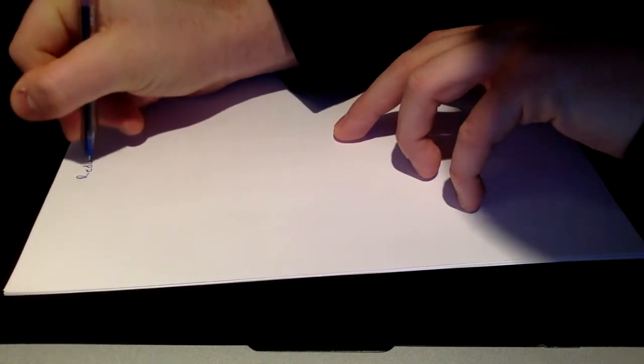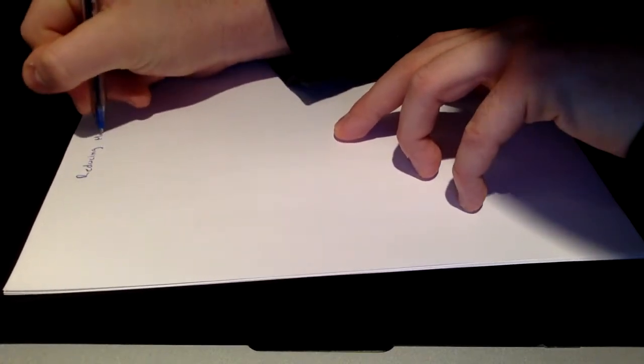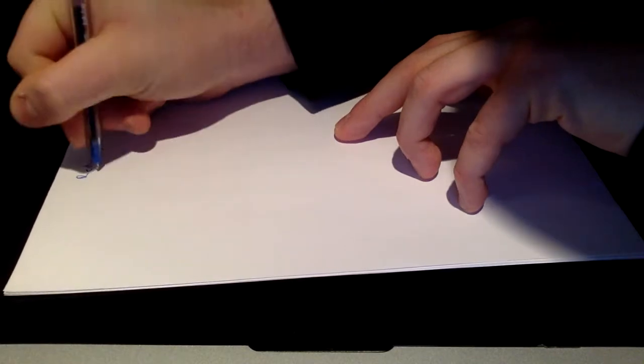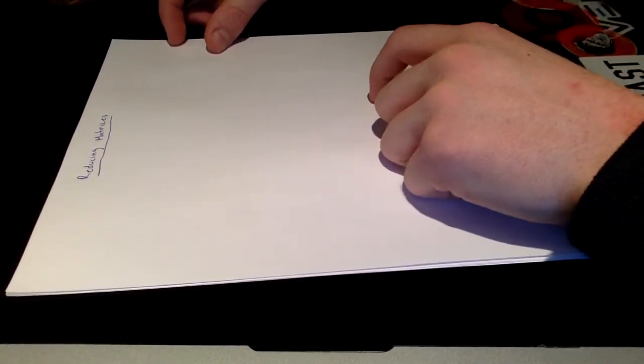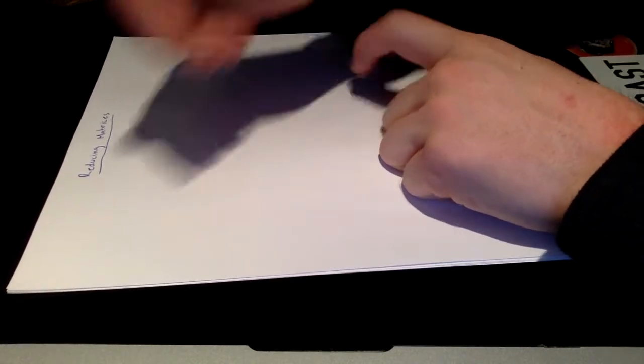Today we're going to be working on reducing matrices. And I say reducing matrices because I don't want to confuse you guys with reduced row echelon form and row echelon form. So I'll give you a few reminders.